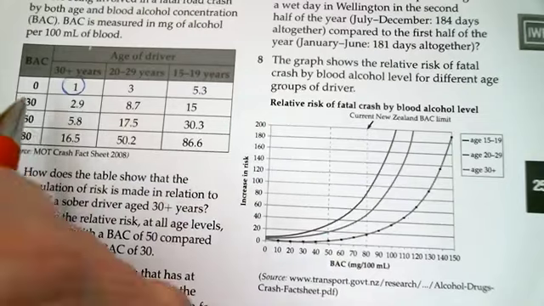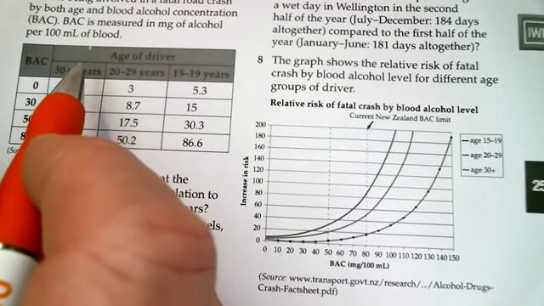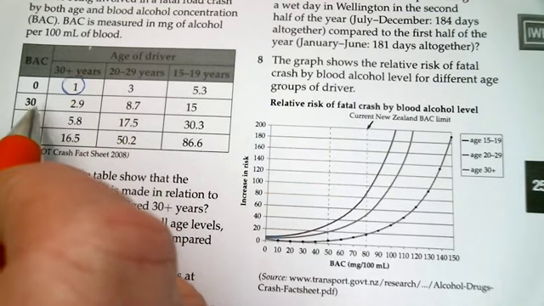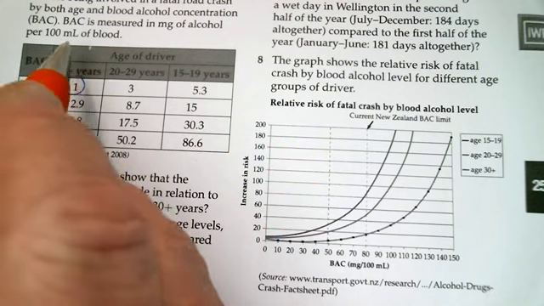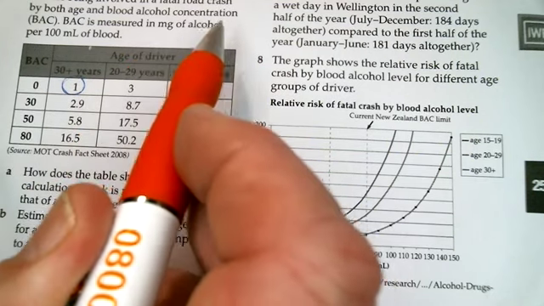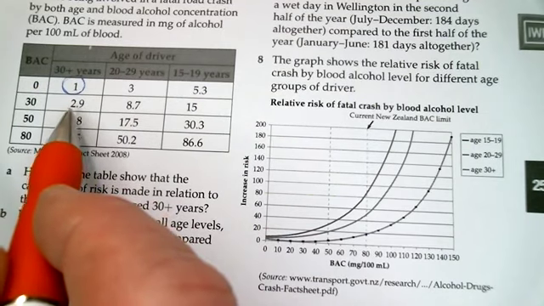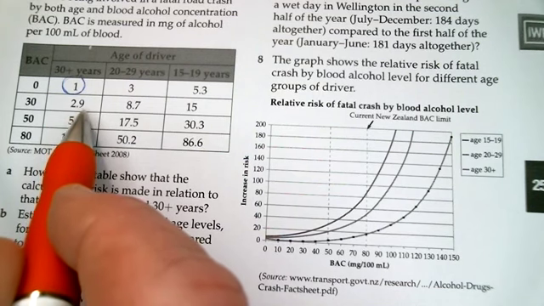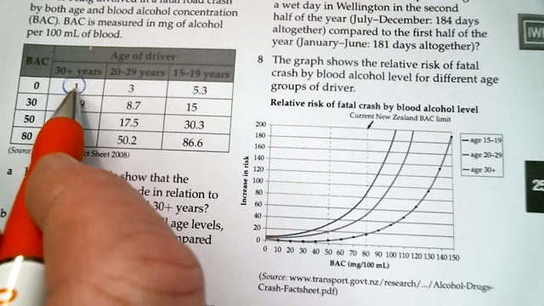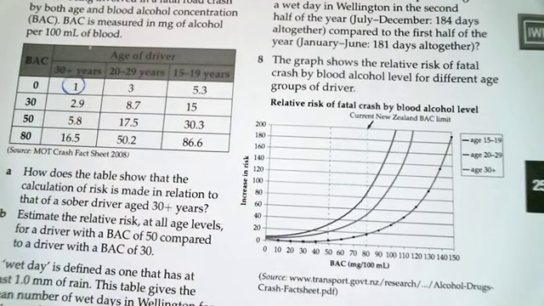And so you can say, for example, here, we know that if you're in a 30 plus years age group and your blood alcohol concentration is 30, that's 30 milligrams of alcohol per 100 milliliters of blood, you have 2.9, nearly 3 times the probability of being involved in a fatal car accident, road accident, than you have if you had no blood alcohol at the same age. So that's what those things mean.